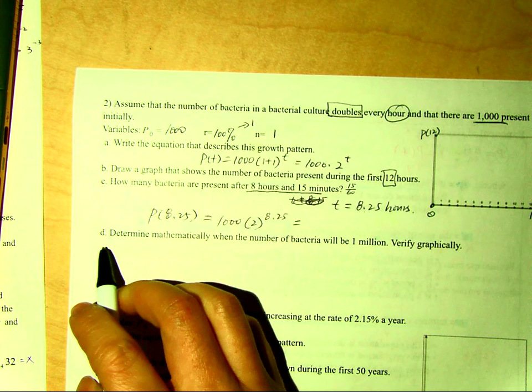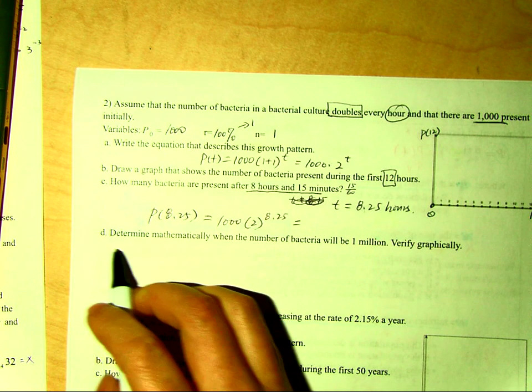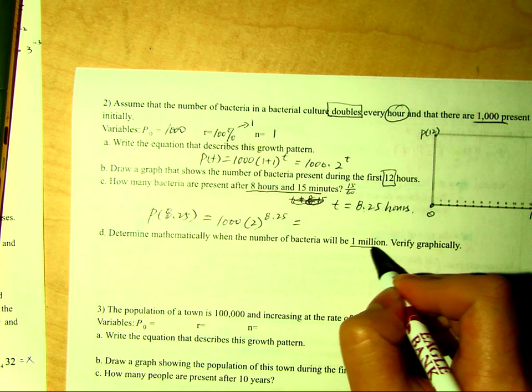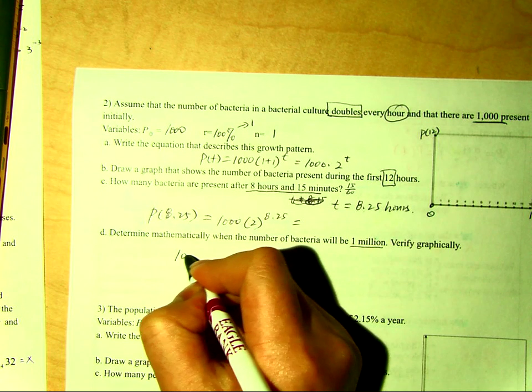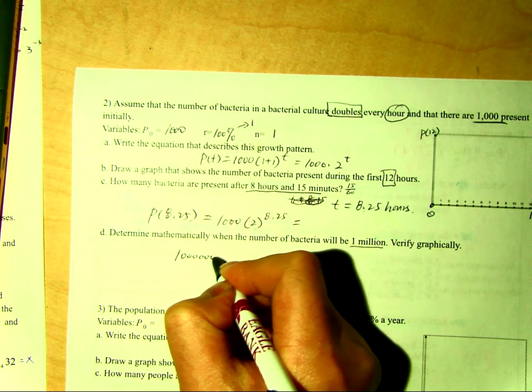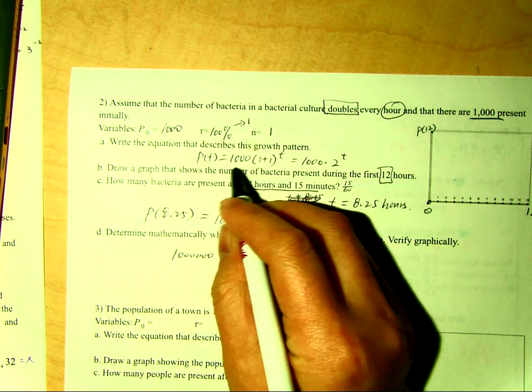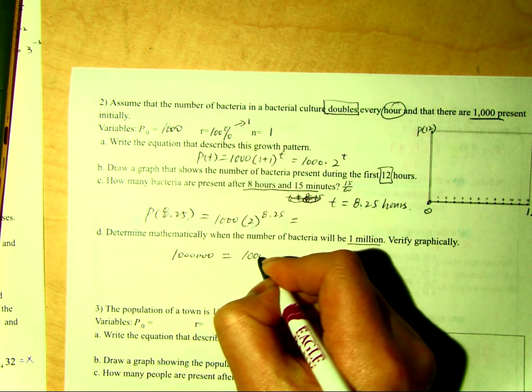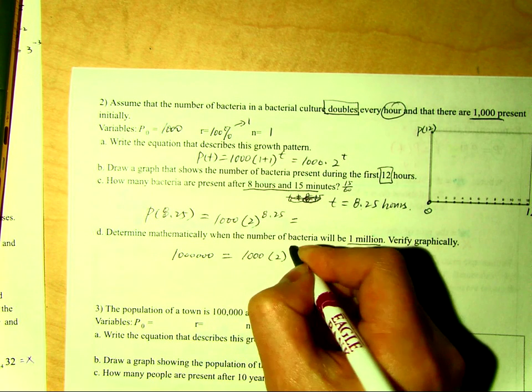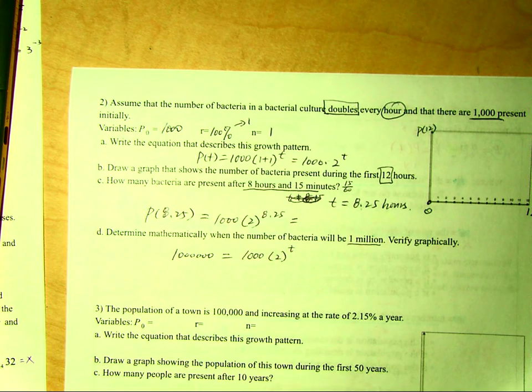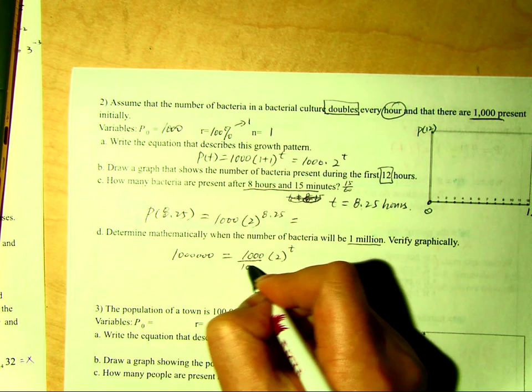Okay, look at part D. When this will be 1 million, so we have 1 million, and make it equal to this equation, 1,000 times 2 to the power t. Same thing, we divide by 1,000.